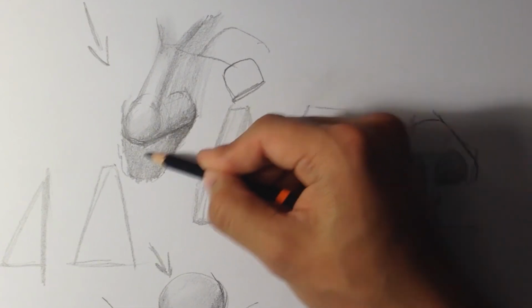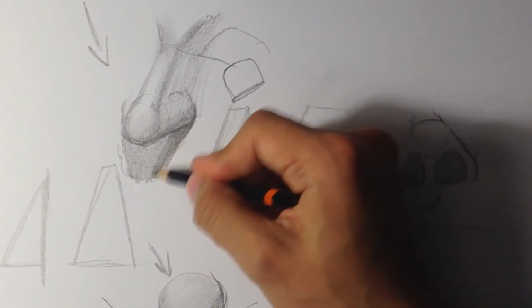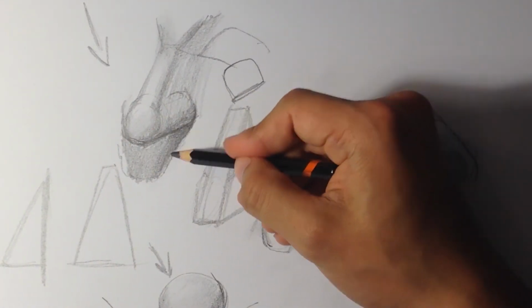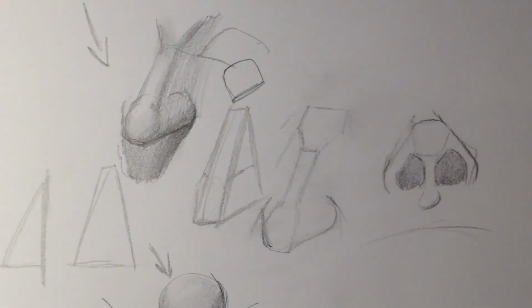The tip right there of the nose, it wouldn't be as dark. It's not as close. And I would gradually make it from darker to lighter as it comes out within this shadow. So there's still stuff going on within the shadow.